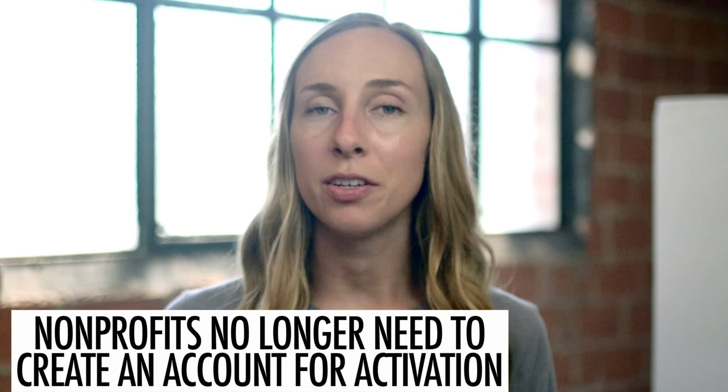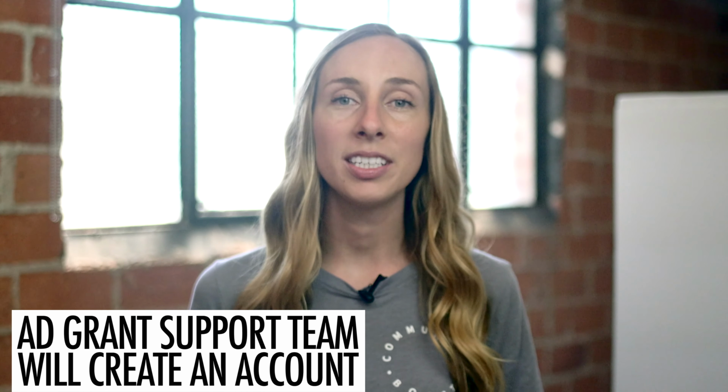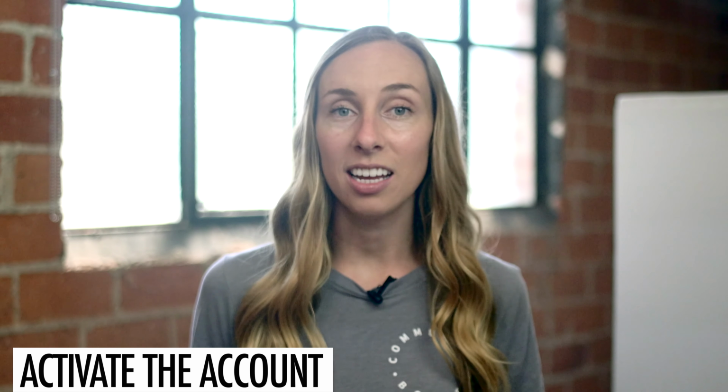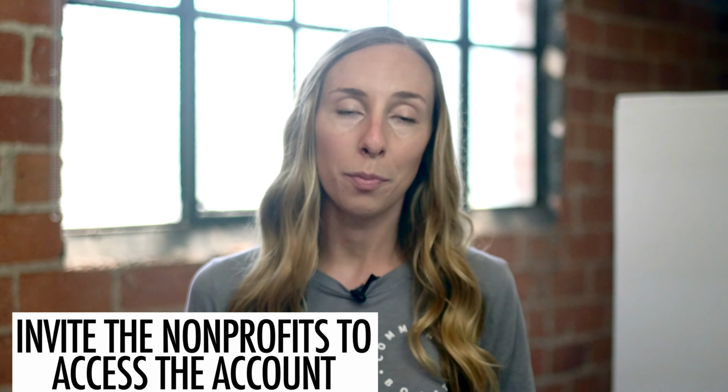In May of 2020, Google launched a new activation process for ad grants accounts. The biggest change from the previous enrollment process is that nonprofits no longer need to create an account for activation. Instead, the ad grant support team will create an account, activate it, and then invite the nonprofit to access the account once it's been verified that the nonprofit is eligible.